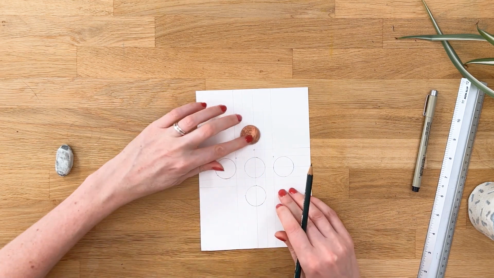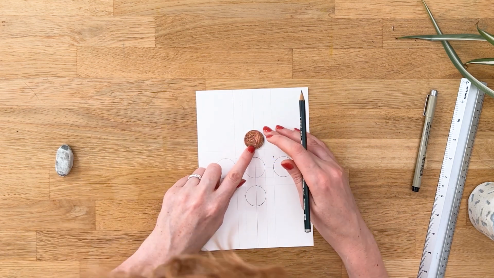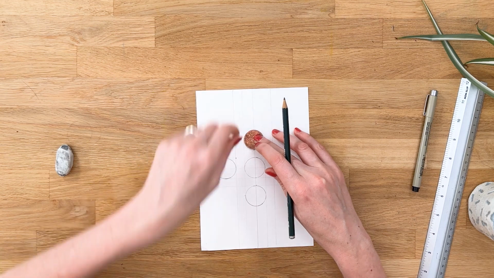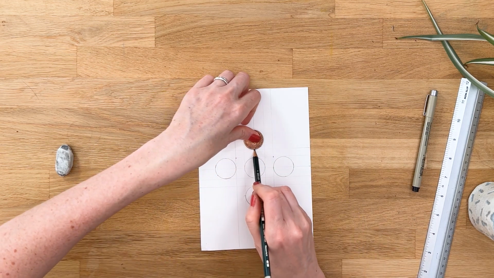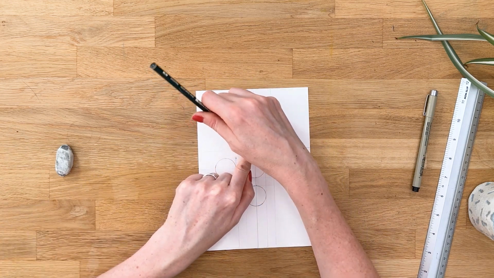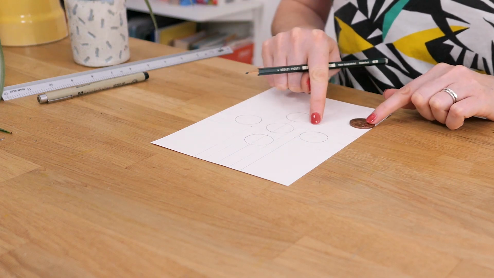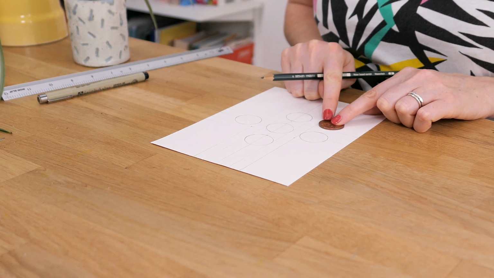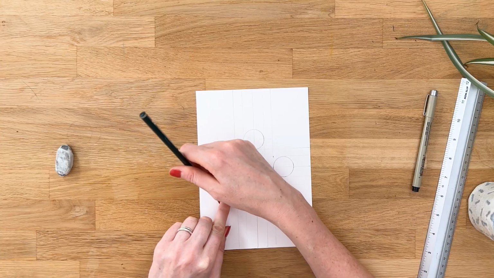there and here. It doesn't matter if you don't have all 4 sides of the coin sort of marked out, because we can be pretty sure if we're matching 2 or 3 points up that it's going to be in pretty much the right place. So you can see for the corner ones, I've got 2 guidelines there, and that should be enough just to make sure that it's in the right place.